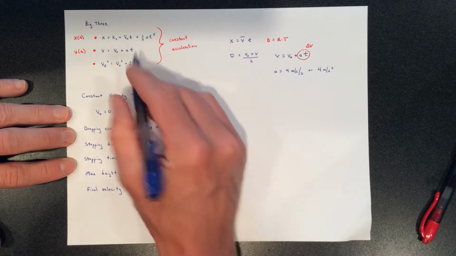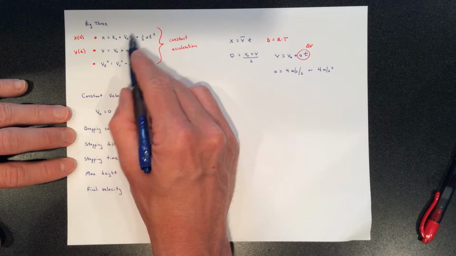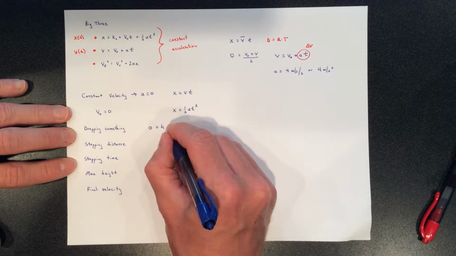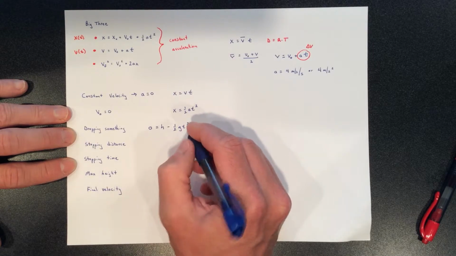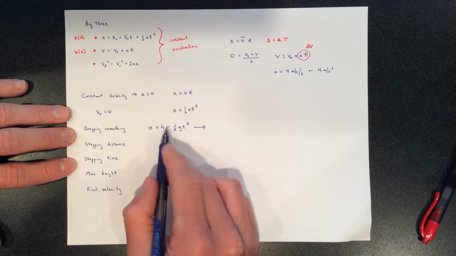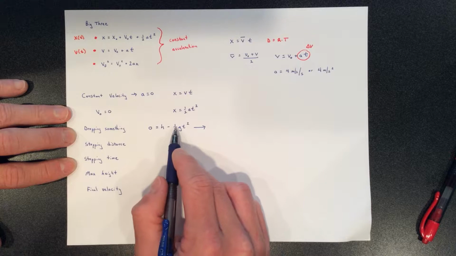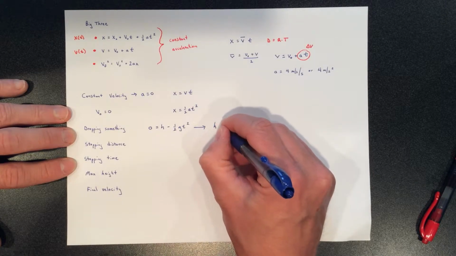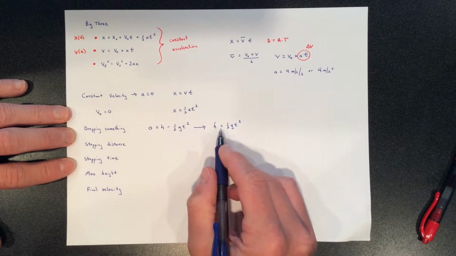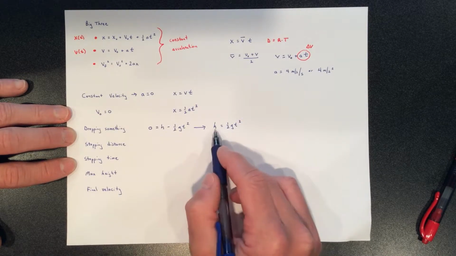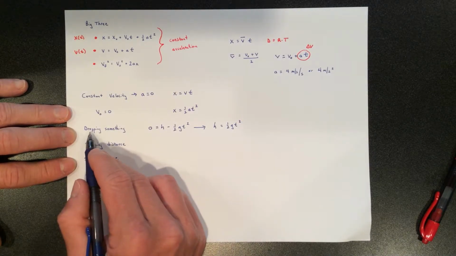If we drop it, it doesn't have any initial velocity, so let's just skip that term. And then it's under the influence of gravity, and we know that gravity is going to pull you down. And so you get something like that, which if you rearrange this equation, just add this to the other side, you get h equals 1/2 gt squared, where this represents the time it takes to fall from a certain height if you were dropped.